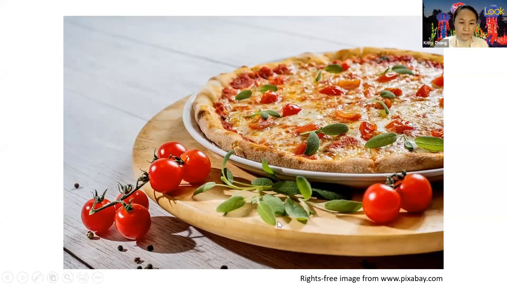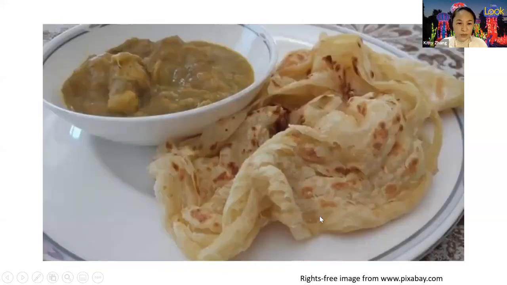Martabak. Okay, pancake. Indonesia's martabak. I hope I pronounce it correctly. So, yes, we make pizza too. You may have also seen naan. And in the Philippines, pandesal. Roti, as Wei Feng just said.